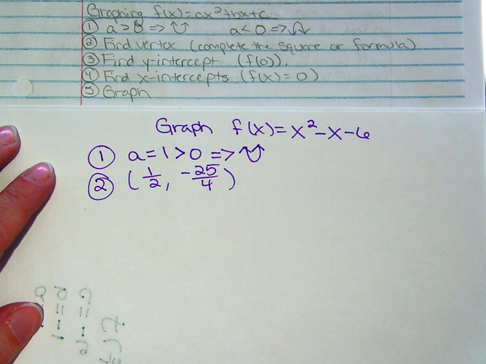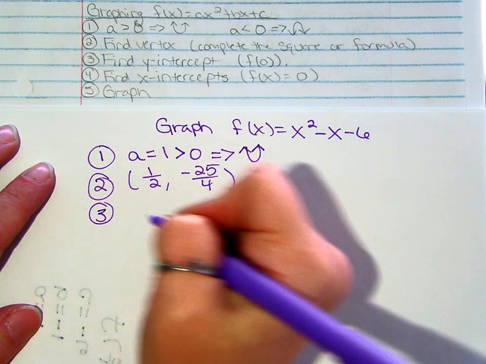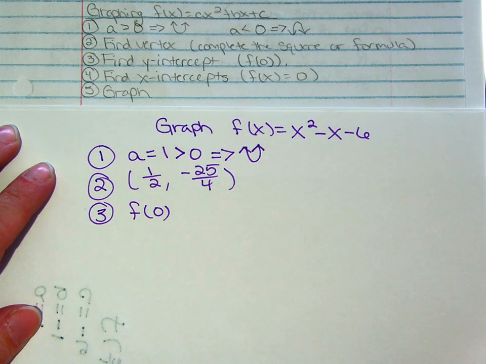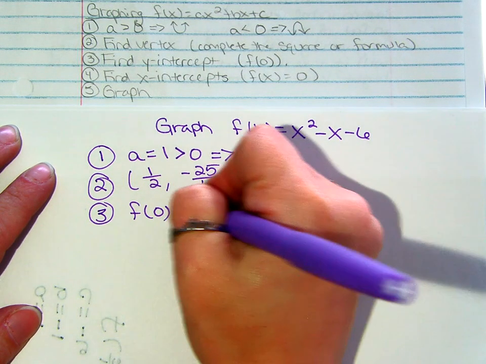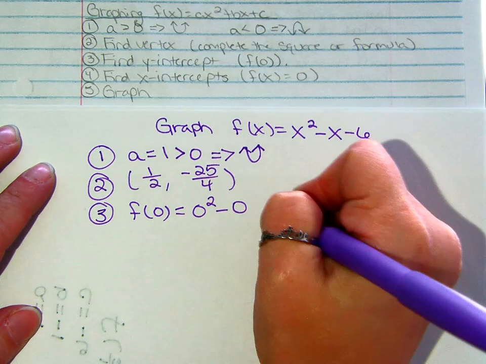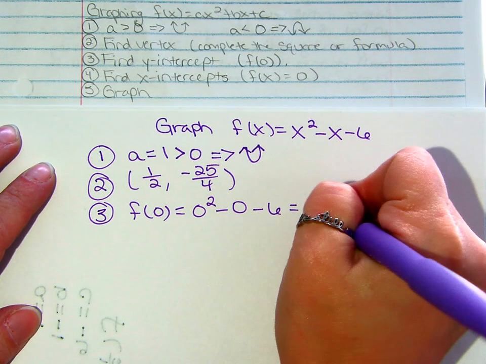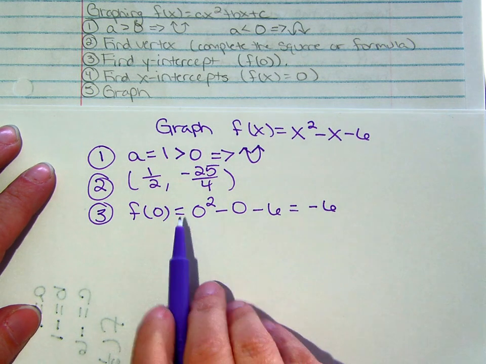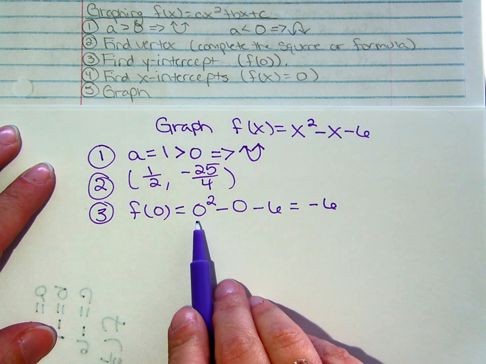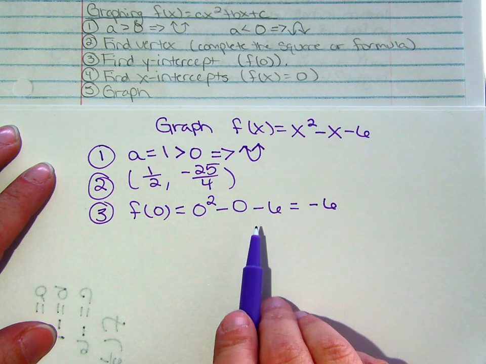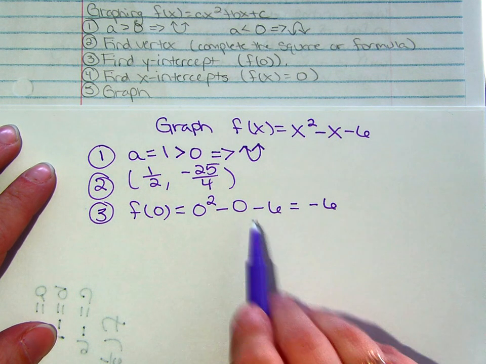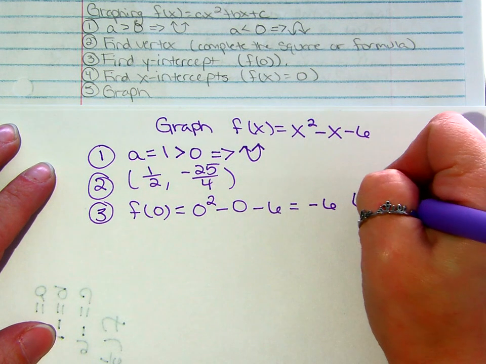I need to find f of 0. Well, if I plug in 0 for x, I just get negative 6. Be careful here because people get really, really relaxed that it's 0 squared minus 0 minus 6, and they'll put that it's a positive 6 because they'll forget that negative right there. So when x is 0, y is negative 6. Just kind of making notes so I have things to graph with.